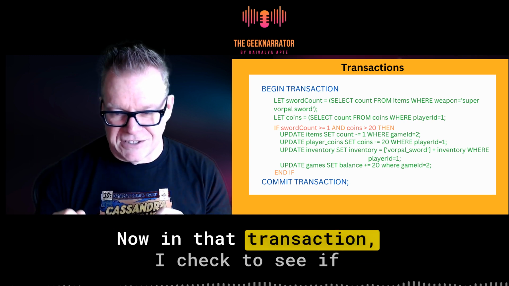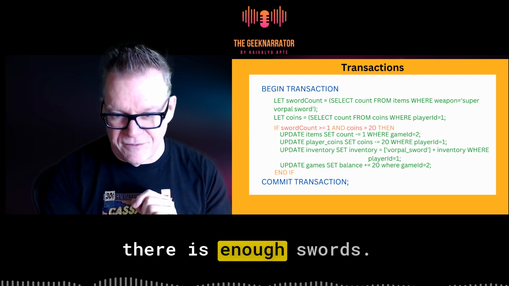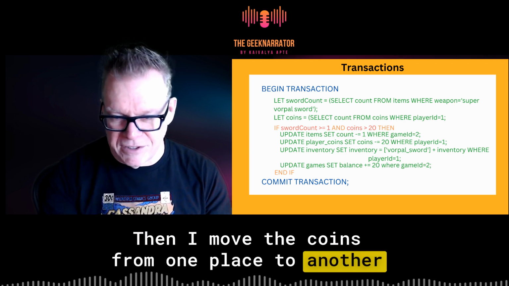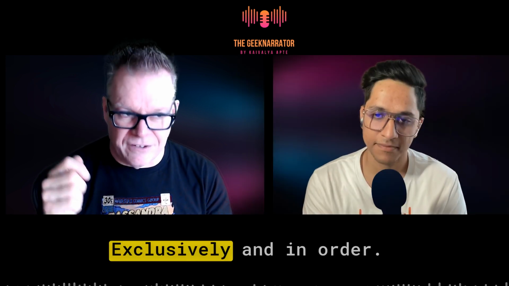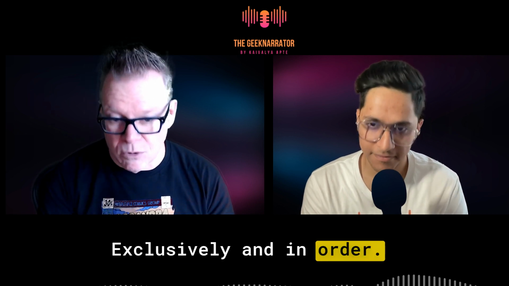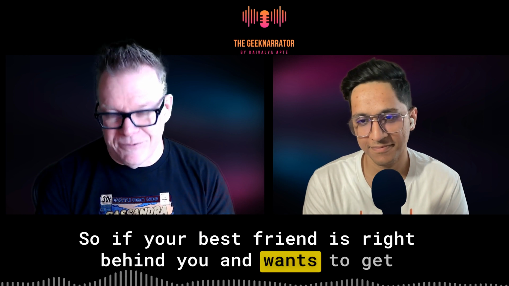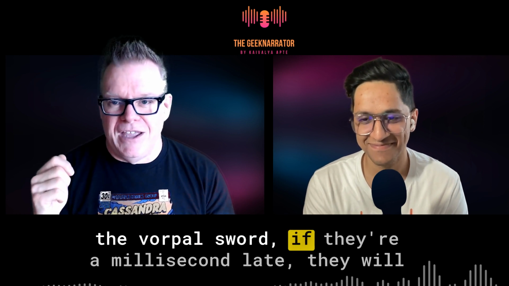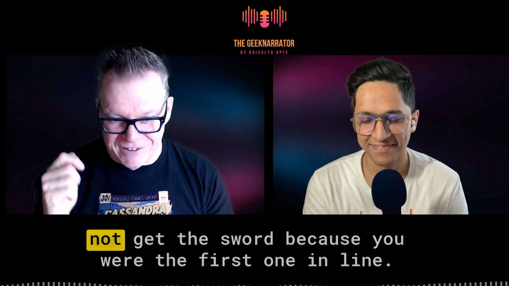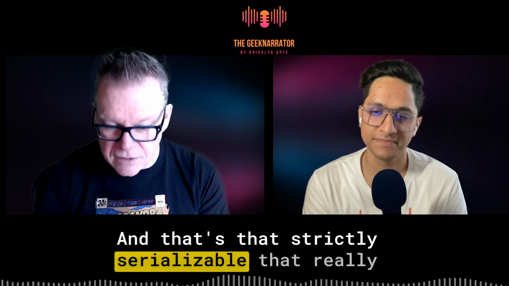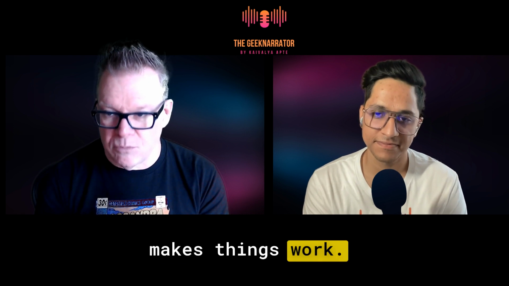In that transaction, I check to see if there are enough swords. Yes, there are. Then I moved the coins from one place to another and gave you the sword exclusively and in order. So if your best friend is right behind you and wants the vorpal sword, if they're a millisecond late, they will not get the sword because you were the first one in line. That strictly serializable property really makes things work.